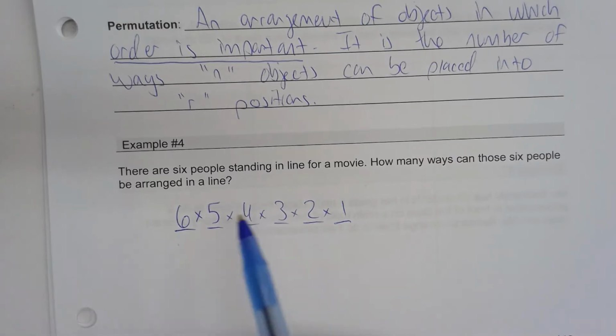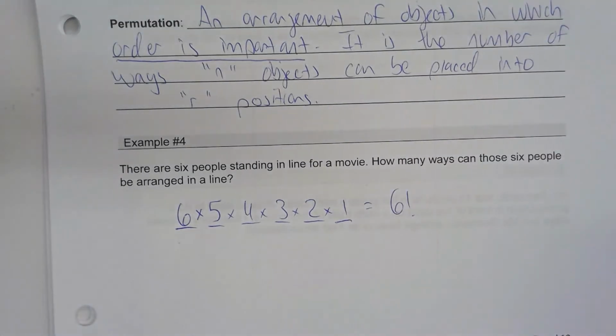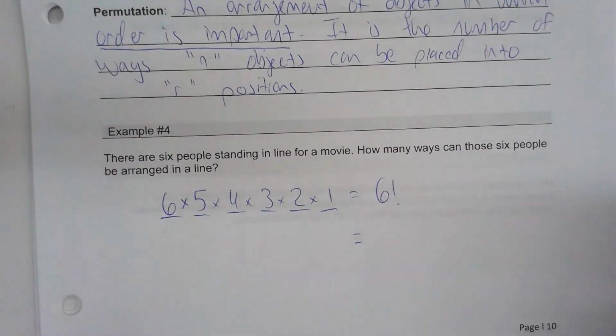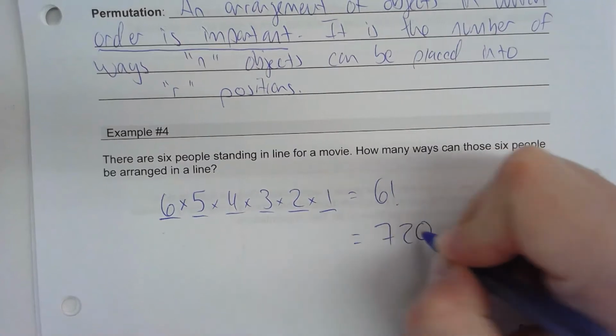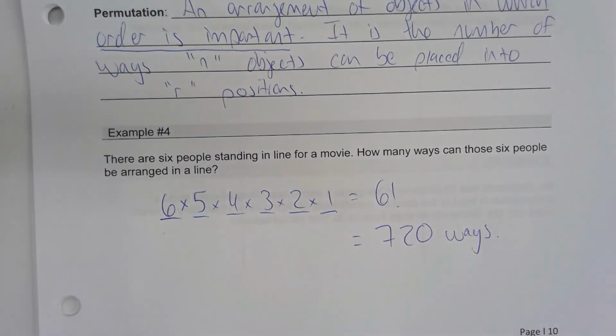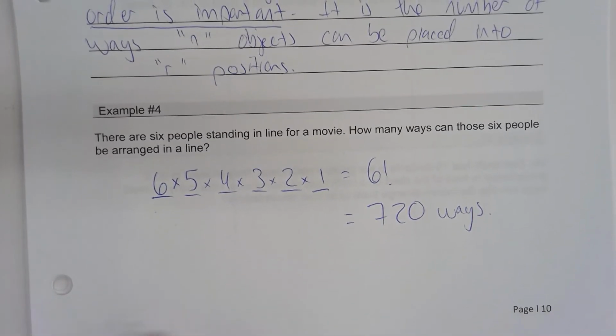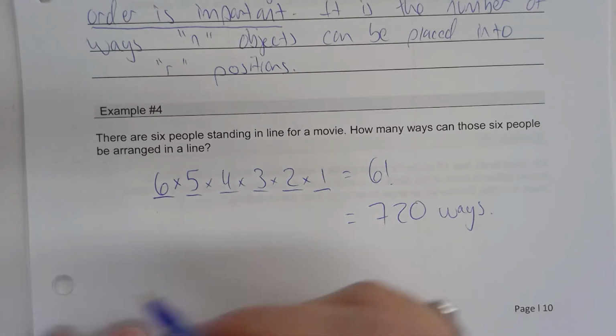All right, now does this look familiar? Does this kind of look like 6 factorial? Yeah, hopefully it does. Well, I'm going to use my calculator because, again, I'm lazy. And I can tell that this looks like 6 factorial. So we call this 720 ways.